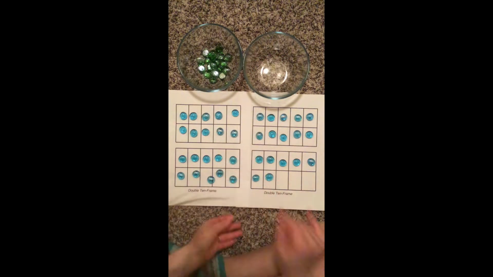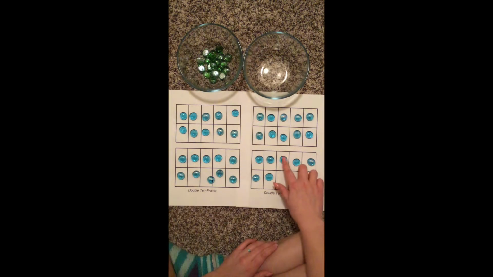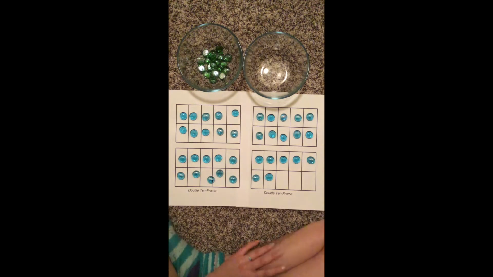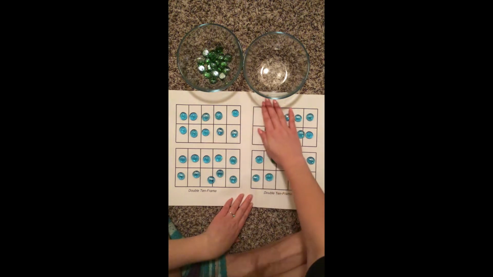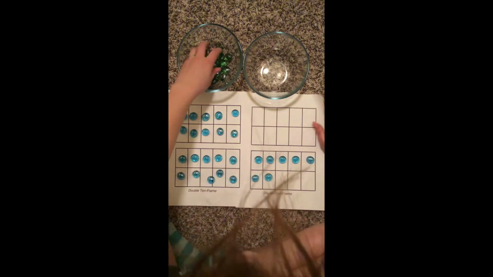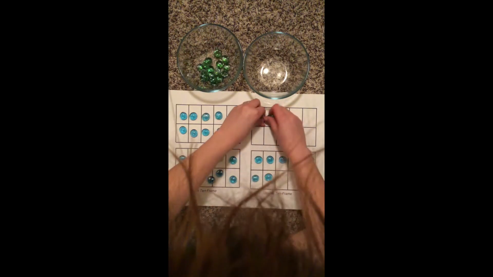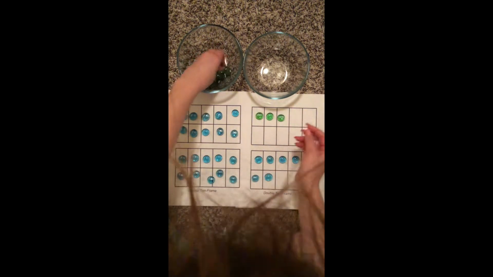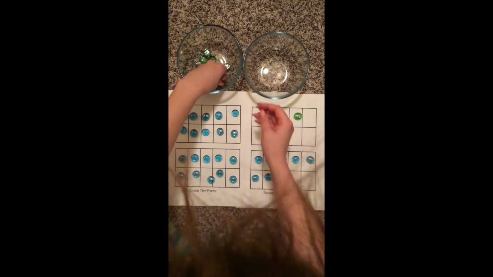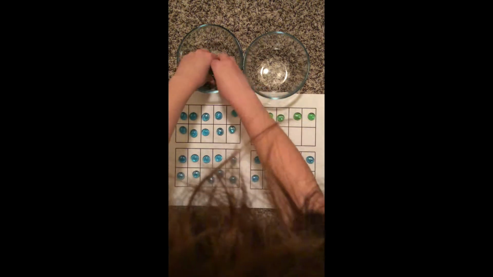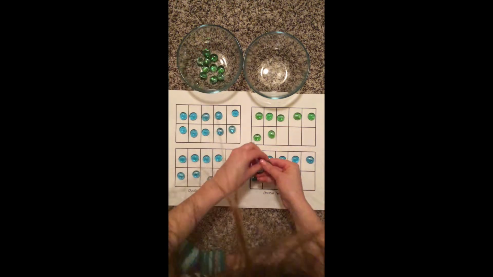So recognizing that that's what a 7 looks like on a 10 frame is really an important skill as well. So we're going to begin by decomposing our 19 but on the 10 frame. So let's go ahead and take off an entire 10 frame and let's replace it with our green counters so that we are better able to visualize the subtracting number.